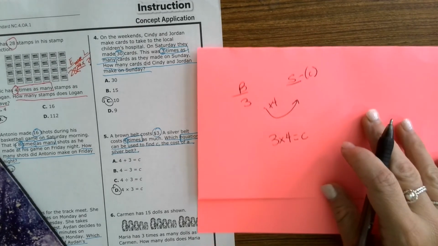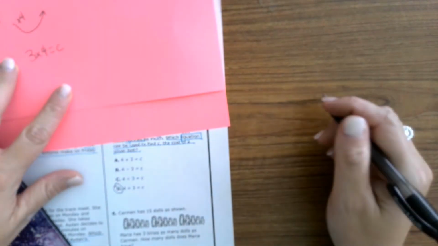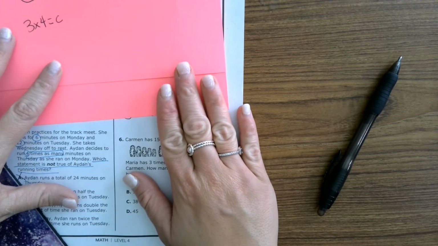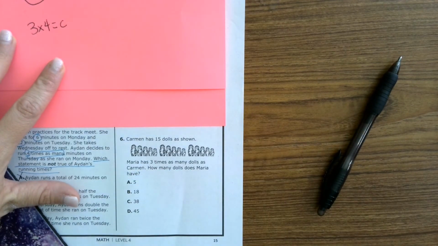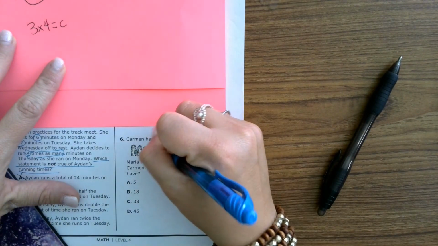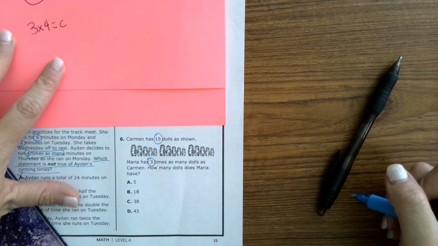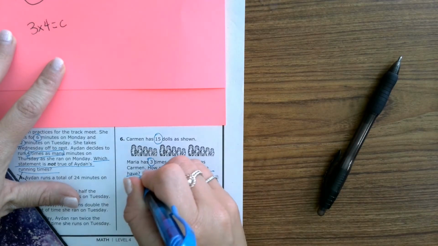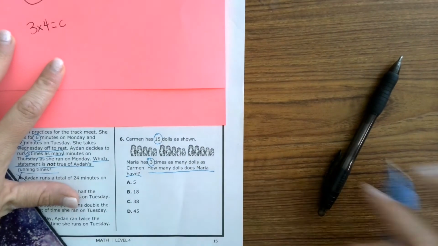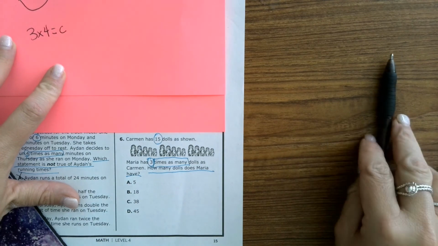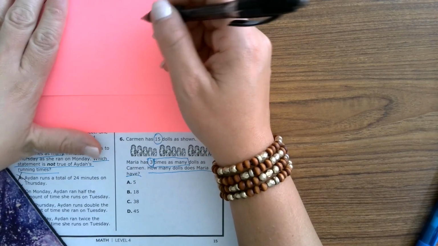So that brings us to number 6, which is our final problem. It says Carmen has 15 dolls as shown. There's 15 dolls. Maria has 3 times as many dolls as Carmen. How many dolls does Maria have? Again, we're going to box in keywords, times as many. Times definitely tells you to multiply. So we're going to write what we know this time. What do we know so far about this?